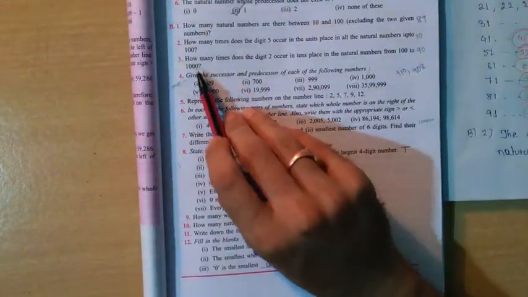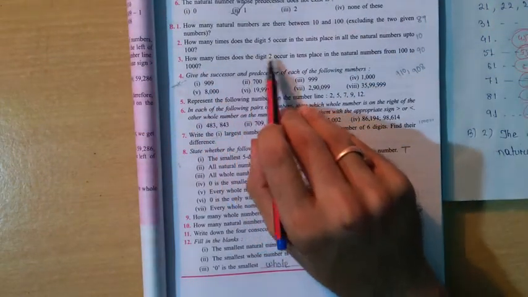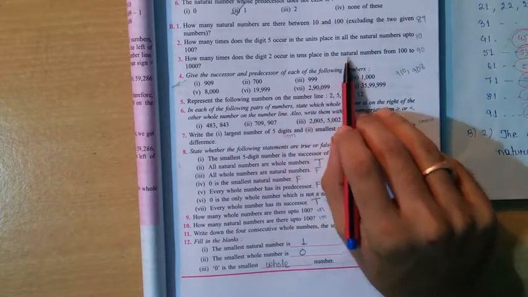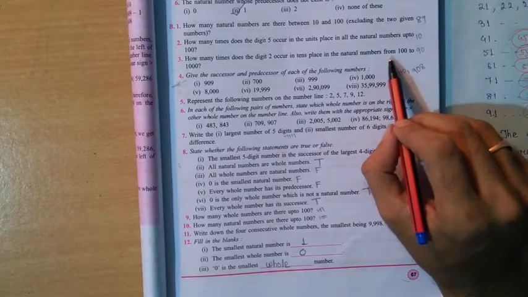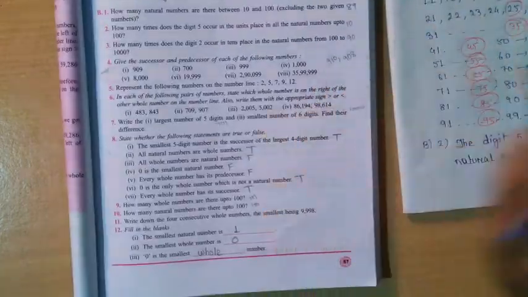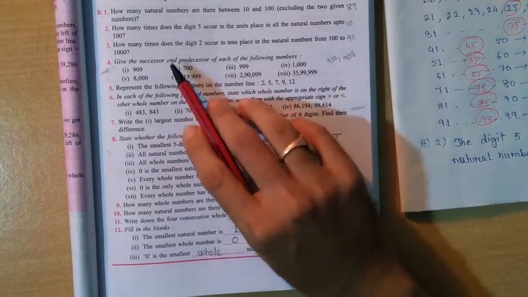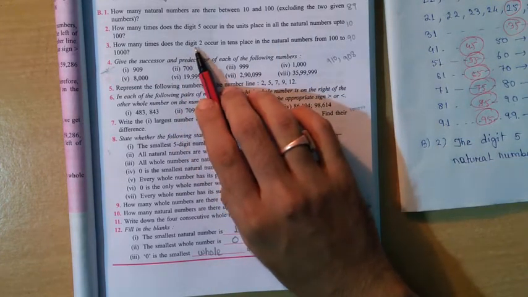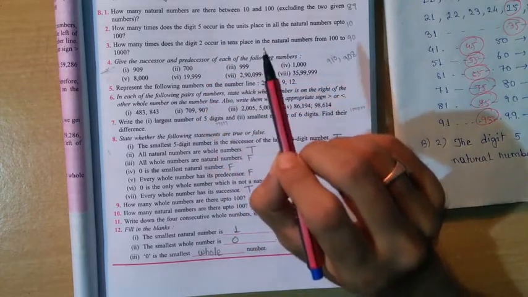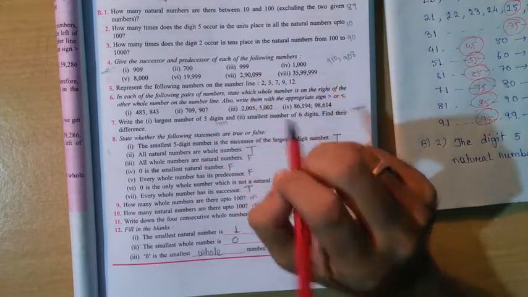So the next question here is, how many times does the digit 2 occur in tens place in the natural numbers from 100 to 1000? The question is a little bit complicated here. You have to say how many times the digit 2 occurs in tens place. They are not asking about ones place this time, they are asking about tens place.